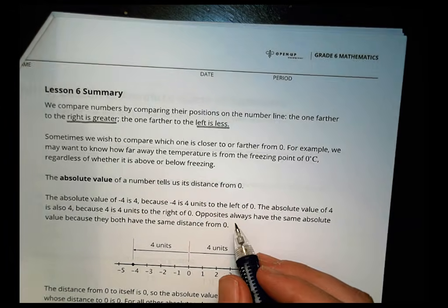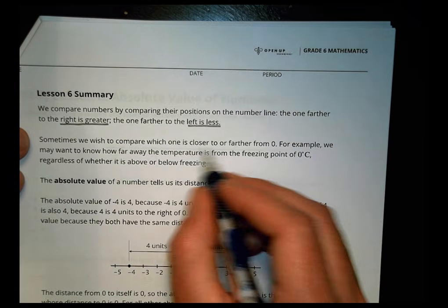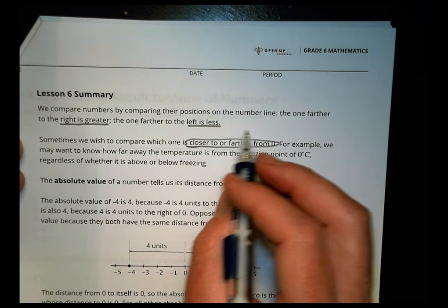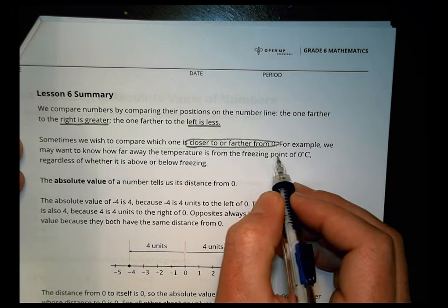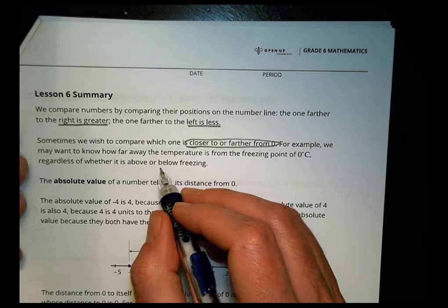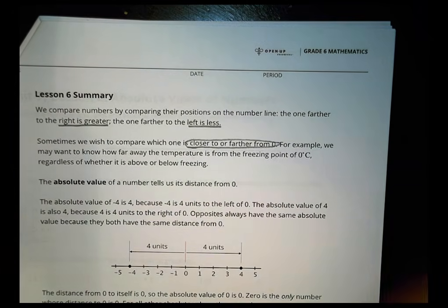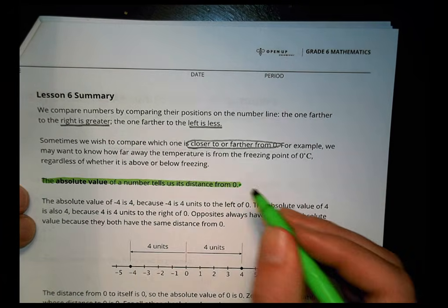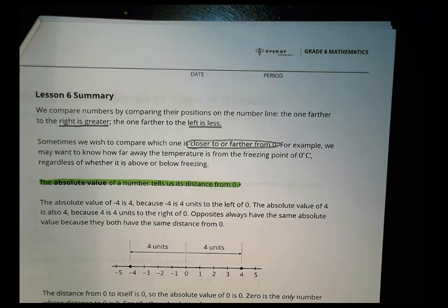Sometimes we wish to compare which one is closer or farther from 0. So we're looking at closer or farther to 0. We want to know how far away the temperature is from freezing point, regardless of whether it's above or below. So that's our big thing. The absolute value of a number tells us its distance from 0. Okay, that's a key point there.